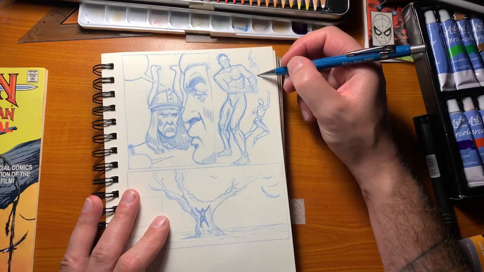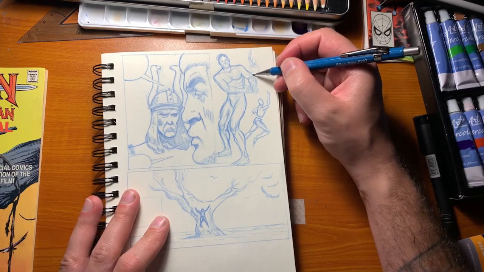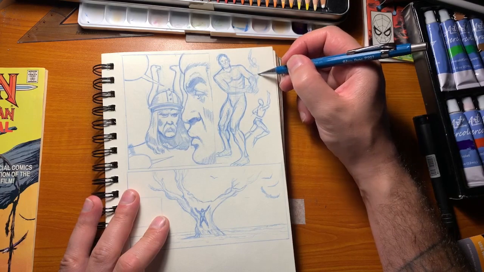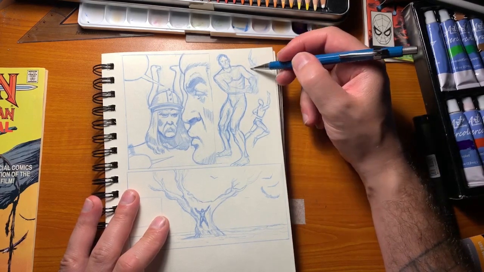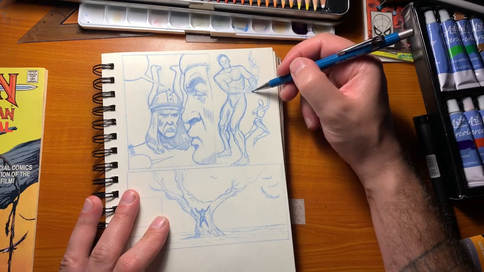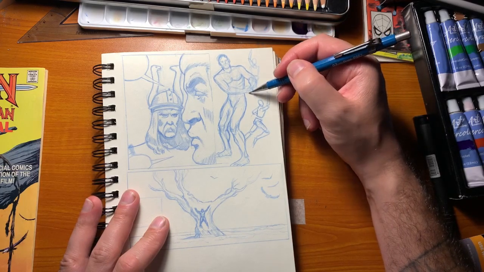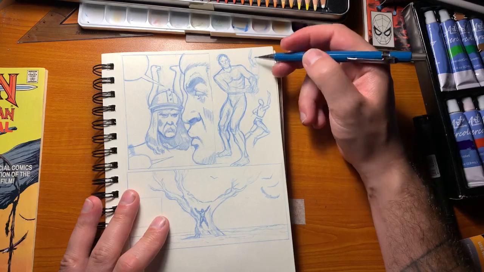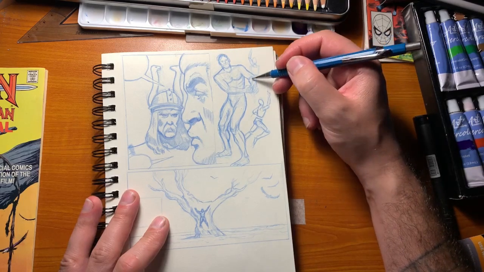As you can see, I'm drawing through, meaning I'm drawing on top of this figure right here, just to ensure that whatever subject I am drawing underneath ends up making proportionate sense.